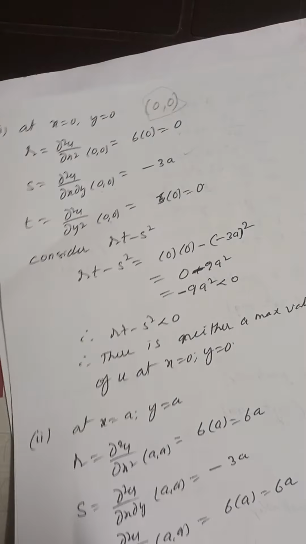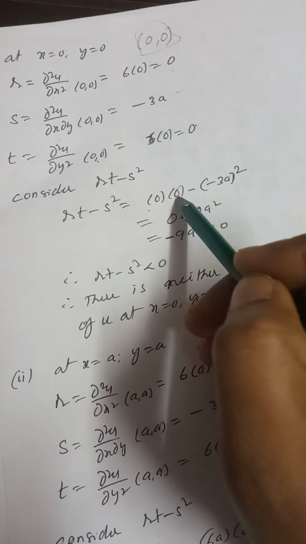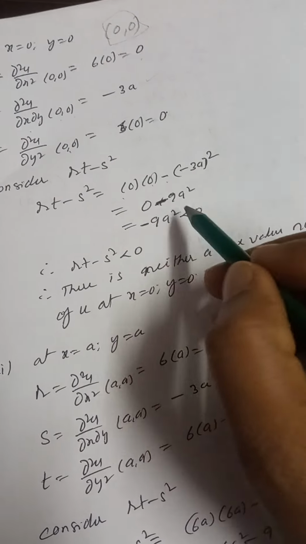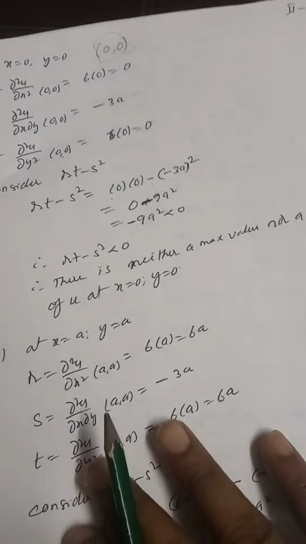Now consider rt − s². Here r is 0, t is 0, and s is −3a, so s² is (−3a)². Now I get −9a², which is less than 0.